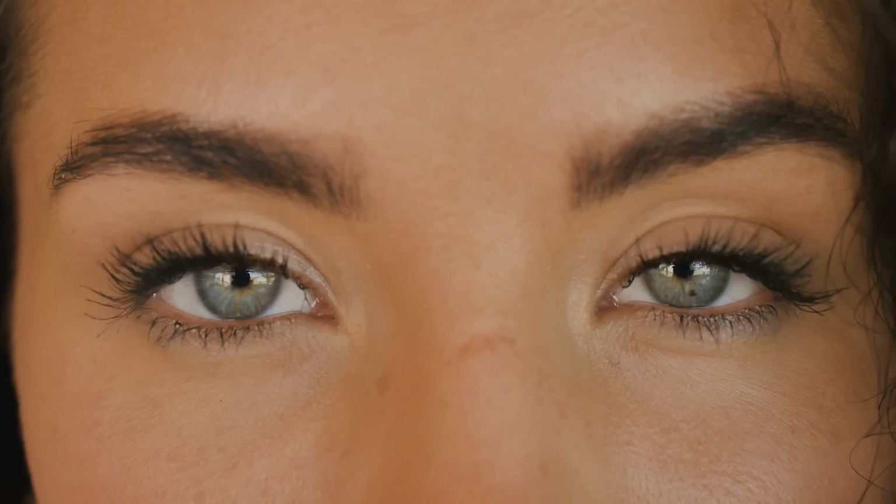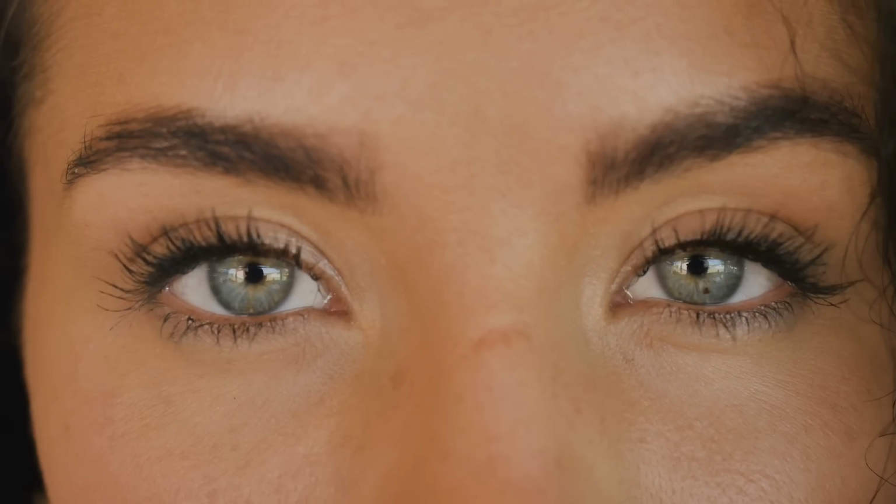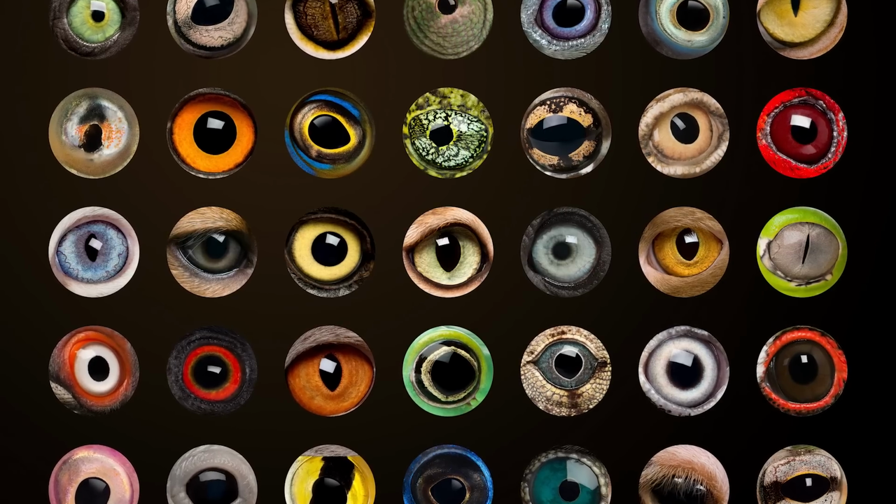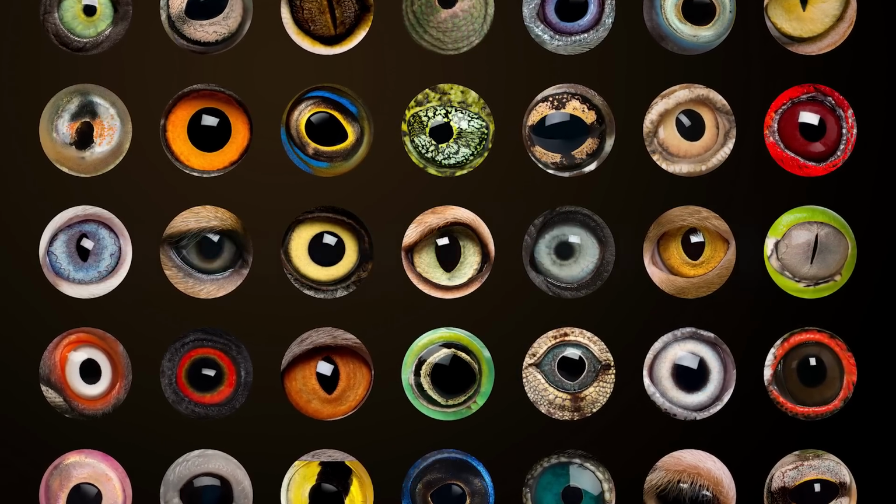Eyes are a very, very important part of life on this planet. Almost every animal on Earth has eyes. So how did these very complex organs evolve, and why are there so many different types of eyes?